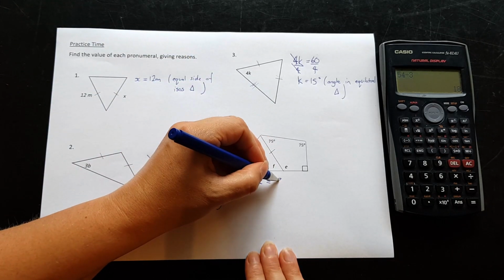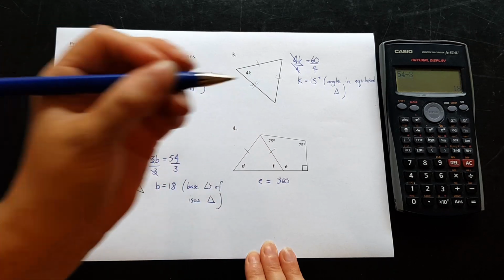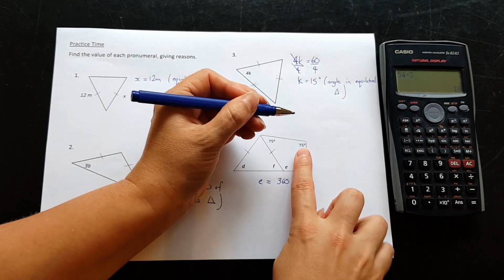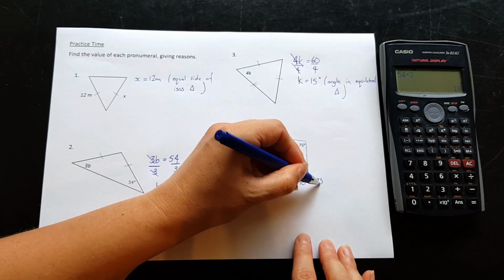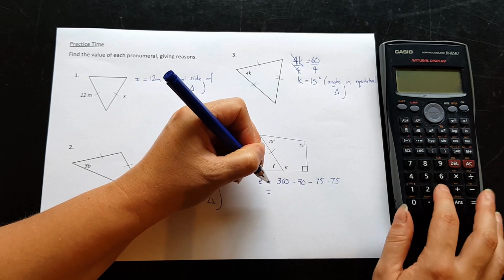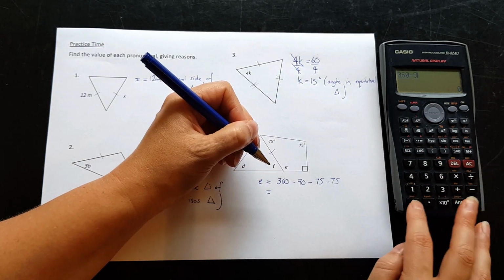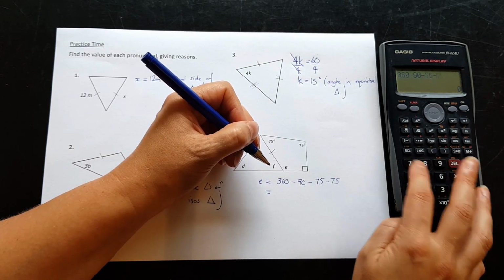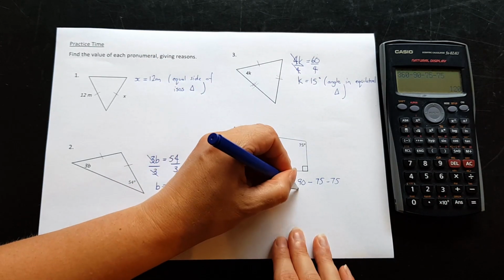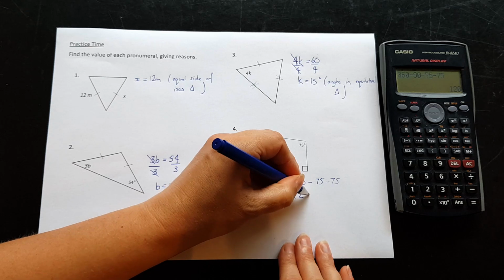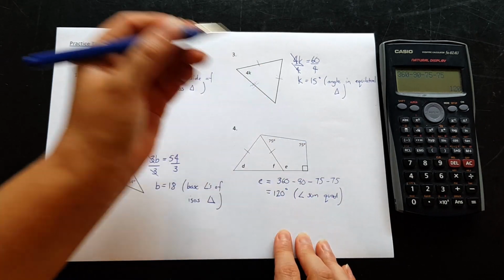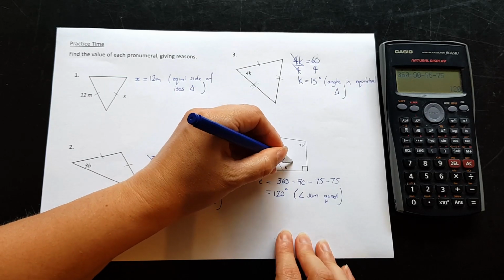E will be equal to 360, the sum of our quadrilateral, minus the 90, minus 75, minus 75. 360 minus 90 minus 75 minus 75 is 120 degrees. So we need a reason for each thing. That one's angle sum of the quad. Okay, let's write that on there to help.